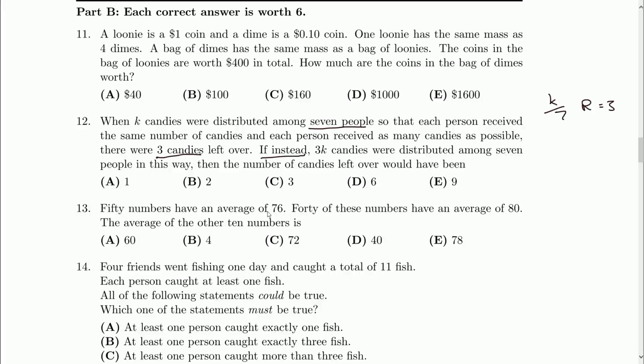If instead 3k candies were distributed among 7 people in this way, so everyone receives the same number of candies and everyone receives as many candies as possible, then the number of candies left over would have been... Okay, so we've got some options: 1, 2, 3, 6, 9. Now, the 9 is there for the people who just say, oh, it's a remainder of 3, and instead of k candies, you're doing 3k candies, multiply it by 3, 9's the answer, hurrah. But if you think about it, if we got 9 candies left over, then each of our 7 people could take one of those candies, and you'd actually be left with 2 left over.